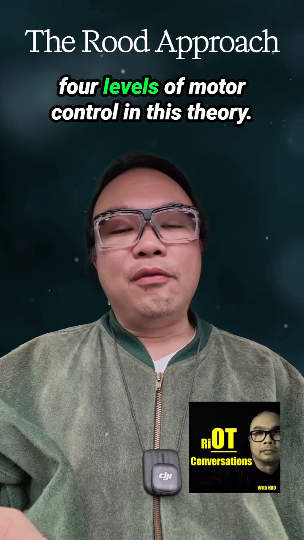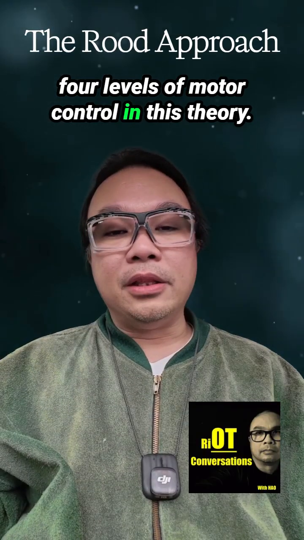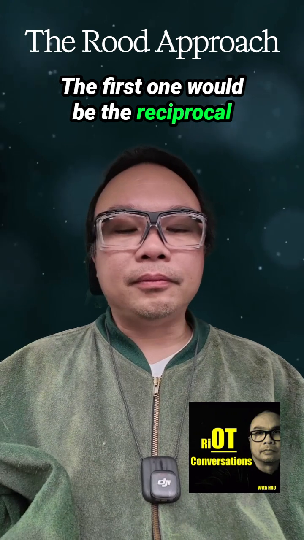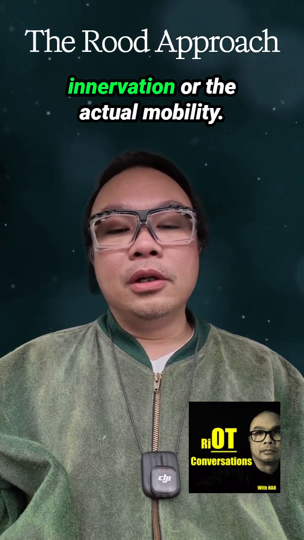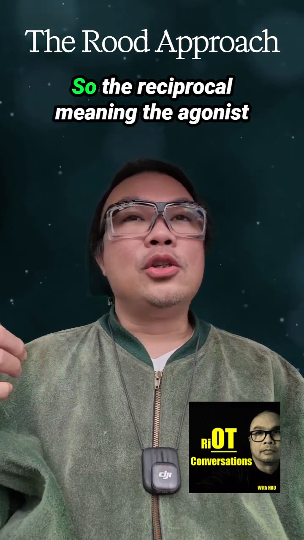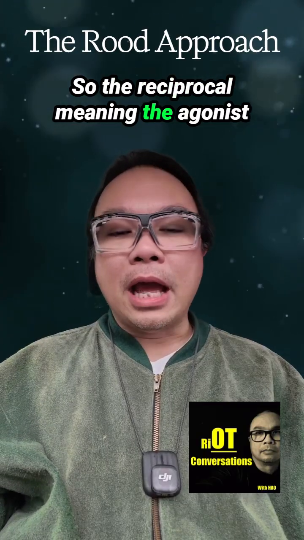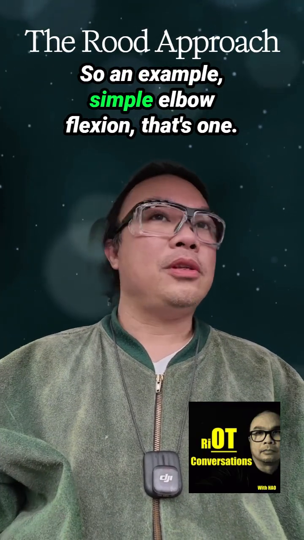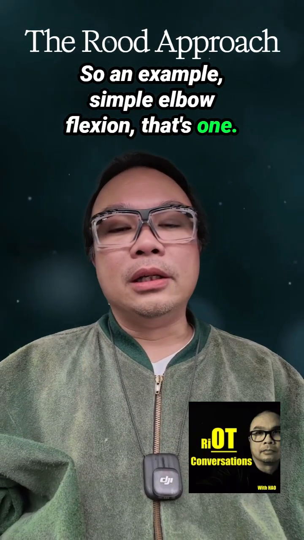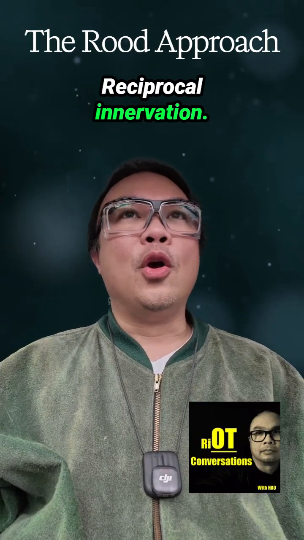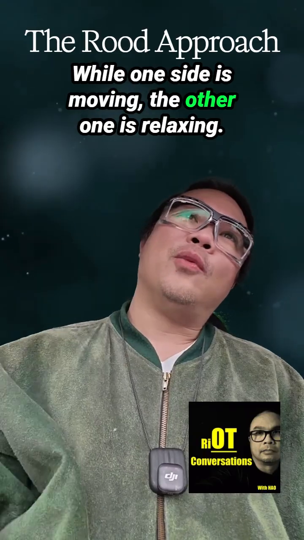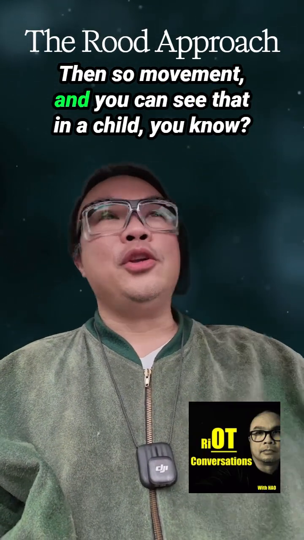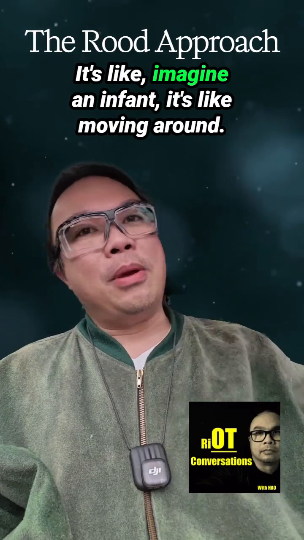There are 4 levels of motor control in this theory. The first one would be the reciprocal innervation or the actual mobility. So the reciprocal meaning the agonist will contract and the antagonist relaxes. An example, simple elbow flexion. While one side is moving, the other one is relaxing. You can see that in a child, imagine an infant, moving around.